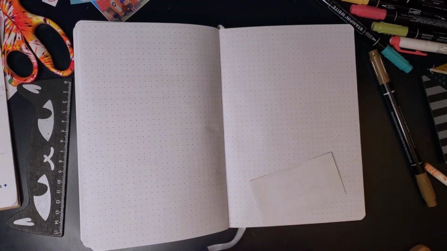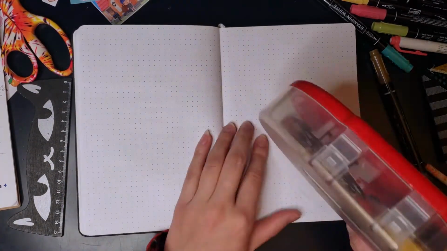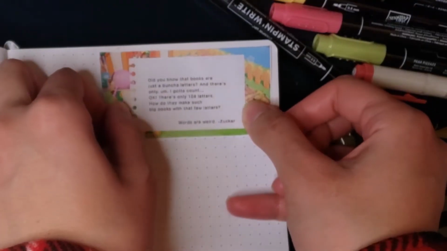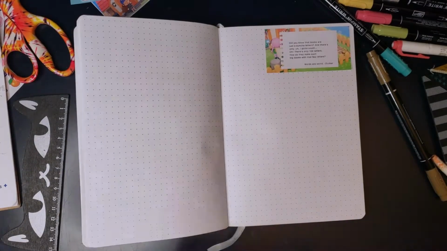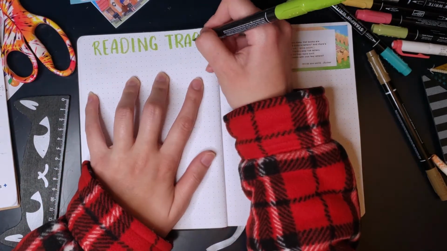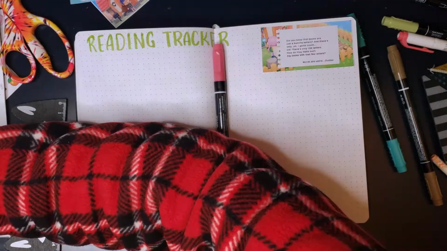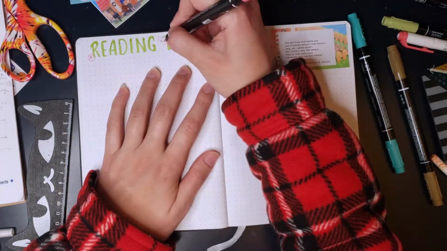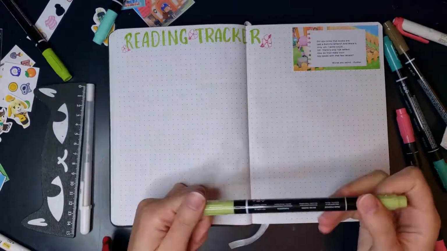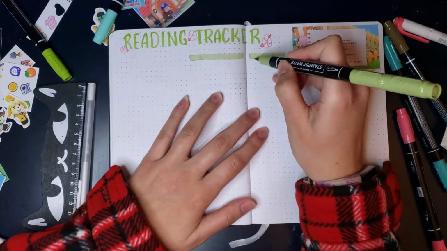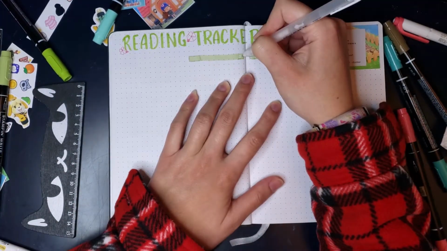On the next page, I am building my reading tracker. I included this little note that I found online. It says, "Did you know that books are just a bunch of letters? And there's only, I gotta count. Okay, there's only 104 letters. How do they make such big books with that few letters? Words are weird." From Zucker. I thought that was just so fitting. And then I built my reading tracker.